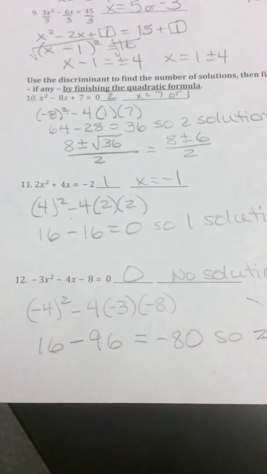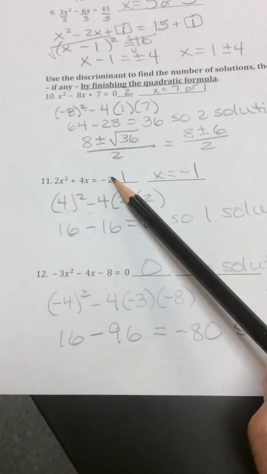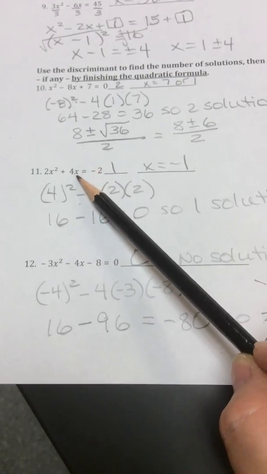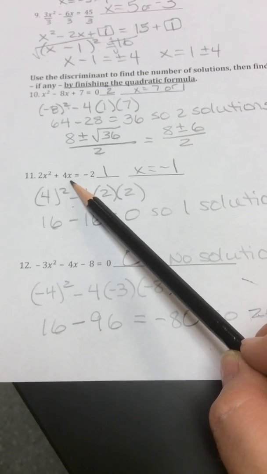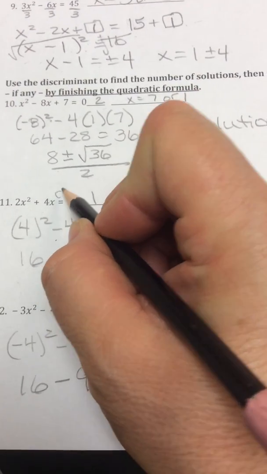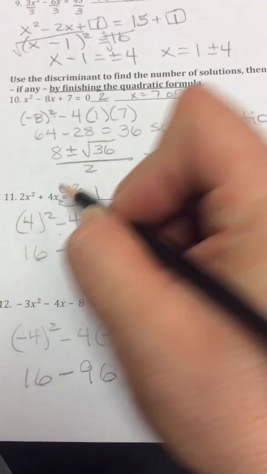All right, number 11. I don't make A 1 here. I just use it as it is. But what I do need to do is move this over. Okay, I can't call that C until it's on this side equal to 0. So my C is actually positive 2 for this guy. Okay, he's got to move over here to be called C.